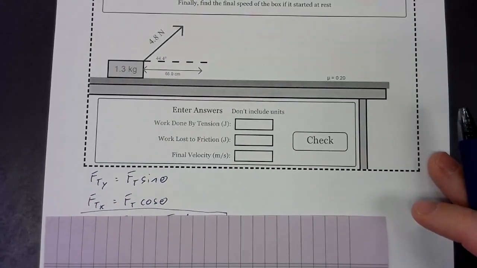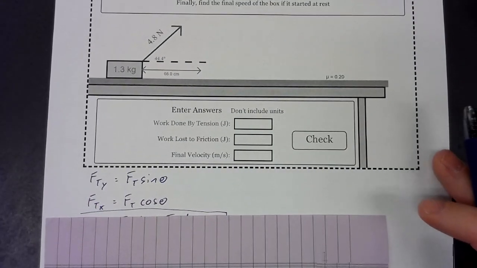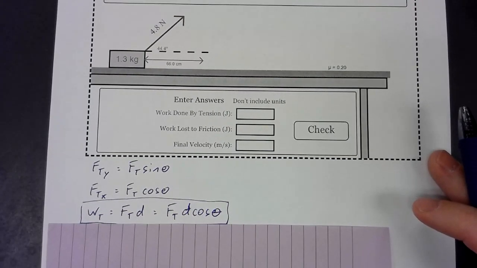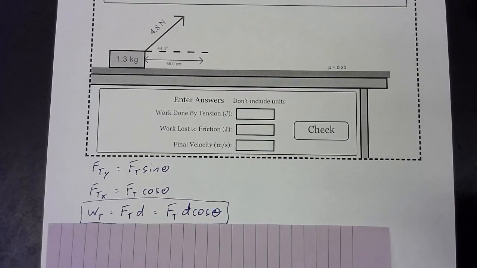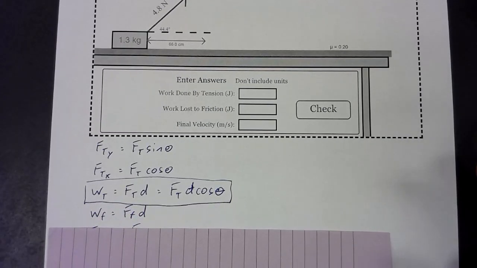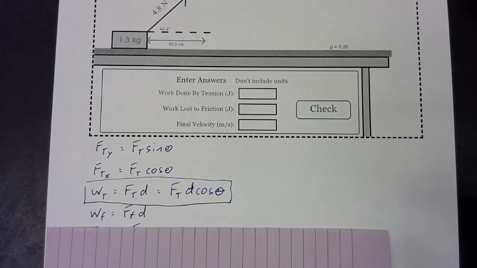So start by breaking down that tension force into components. Then we can realize that the work done by tension would be just the x component. So using that expression for work, FD cosine theta. Then we want to know the work lost to friction.